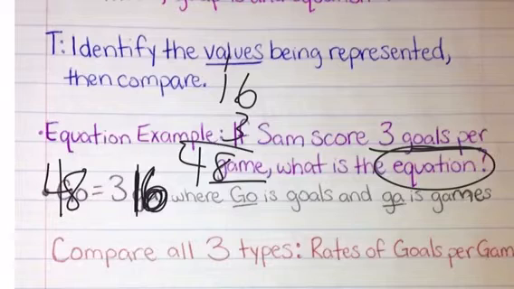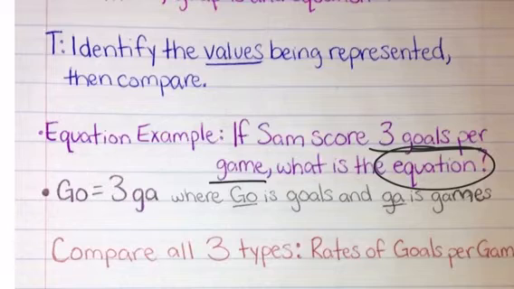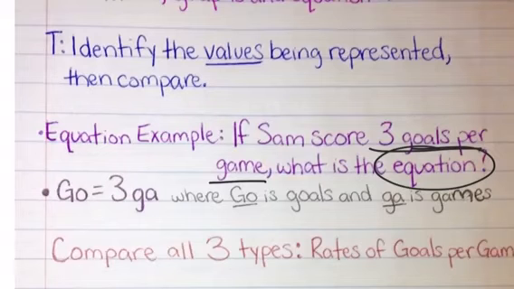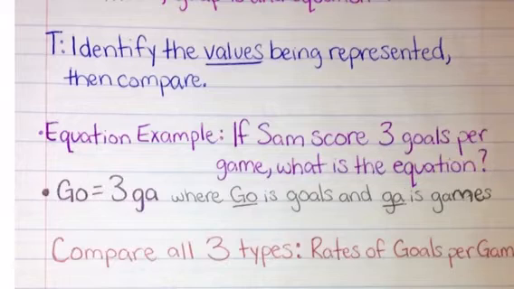Now, we know that if we wanted to find the value of this equation, we want to write it as a fraction and then get 1 as the denominator.